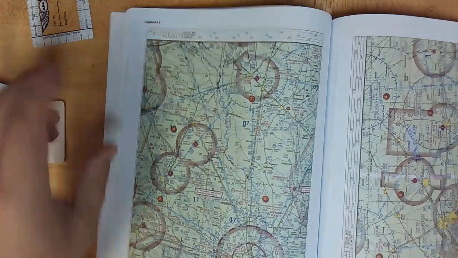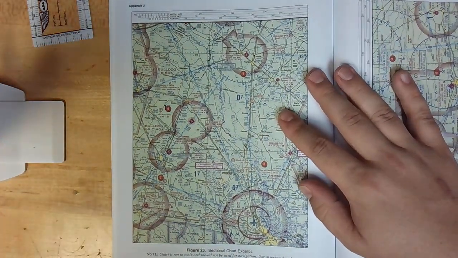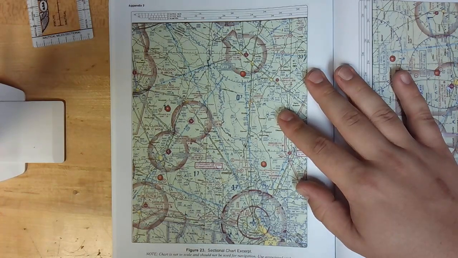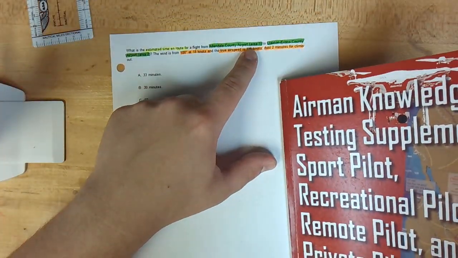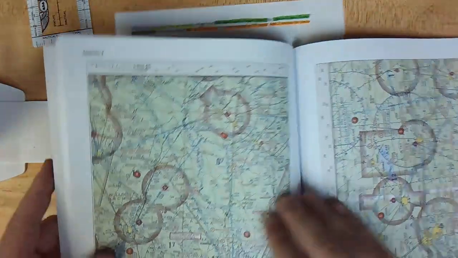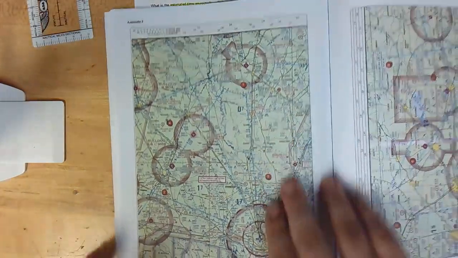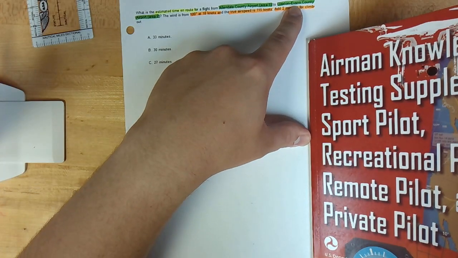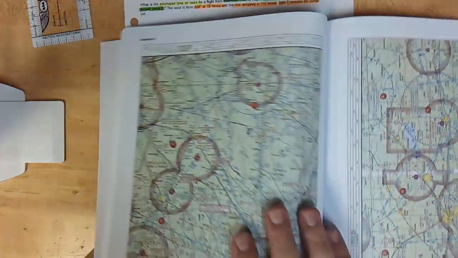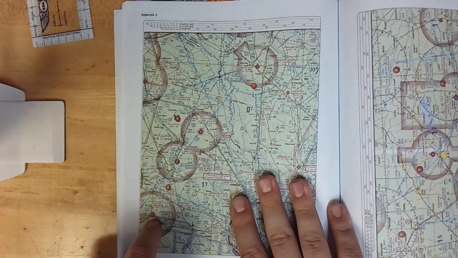is we start by finding the proper figure. In this case, it's figure 23. And then we need to identify the airports that we're going to be flying between. In this case, we're going to start at the Allendale County Airport in Area 1. So we're going to find Area 1. Hey, look, there's Allendale right there. Then we're going to fly to the Claxton-Evans County Airport in Area 2. Find Area 2. Claxton-Evans. There it is.